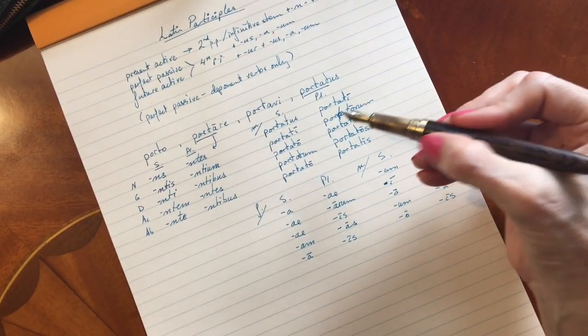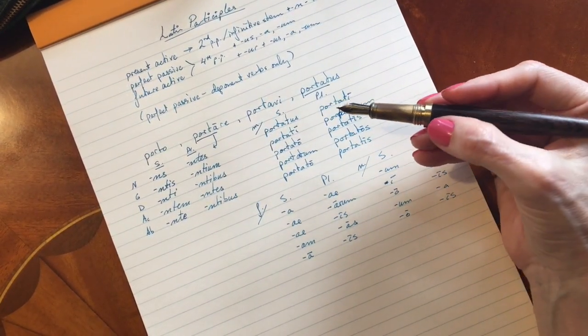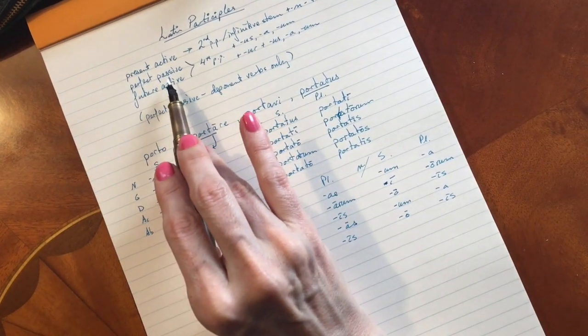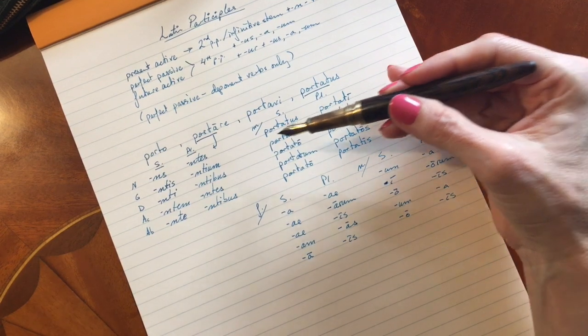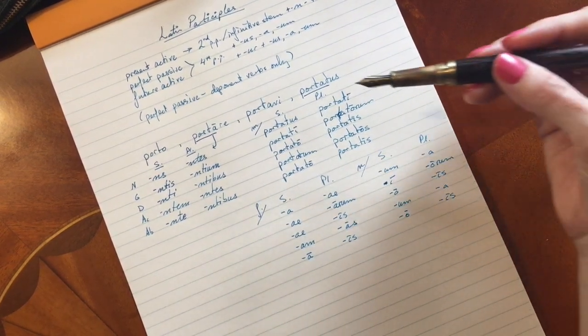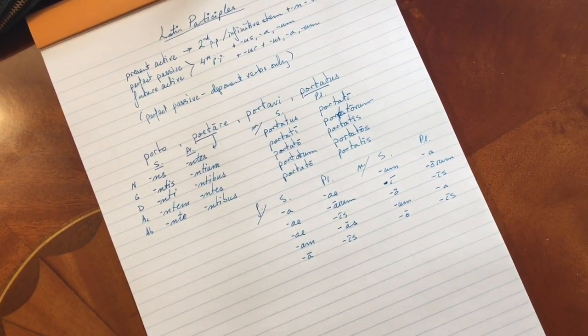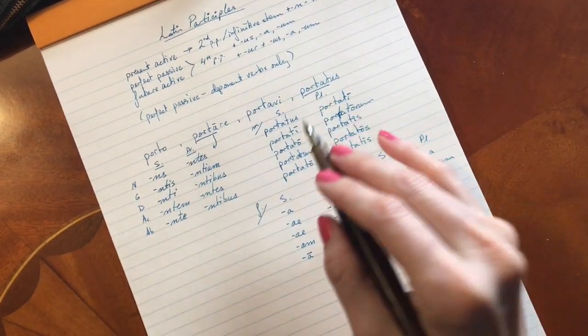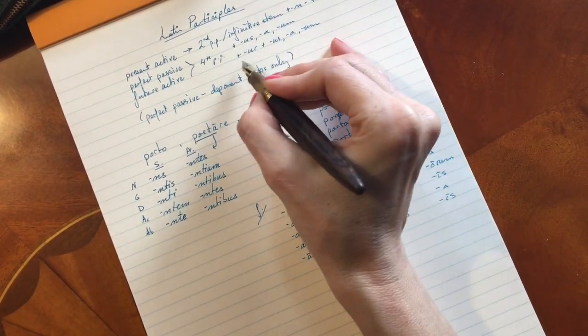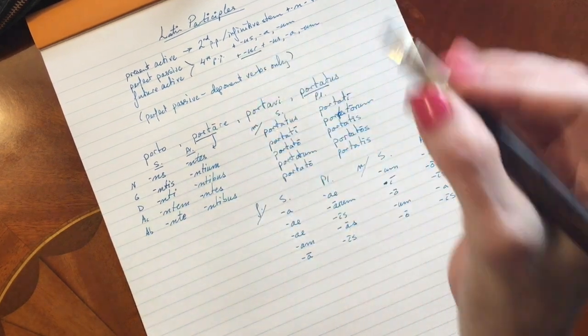There you have the construction of the perfect passive participle in masculine, feminine, and neuter endings. What if we wanted to do our future active? We would just add our UR infix.